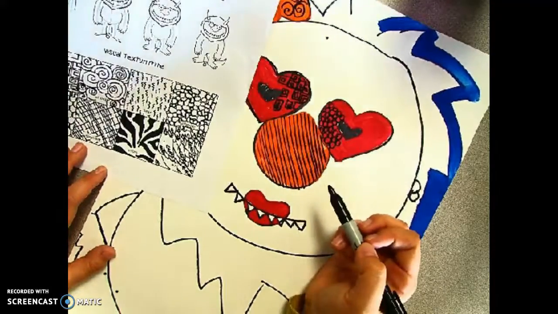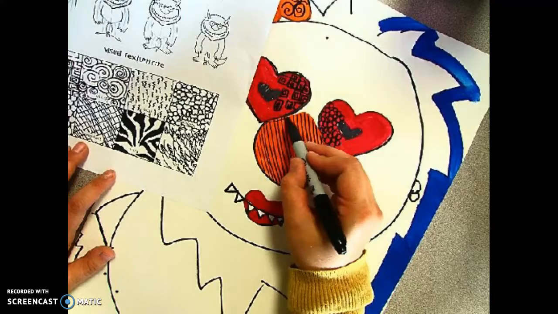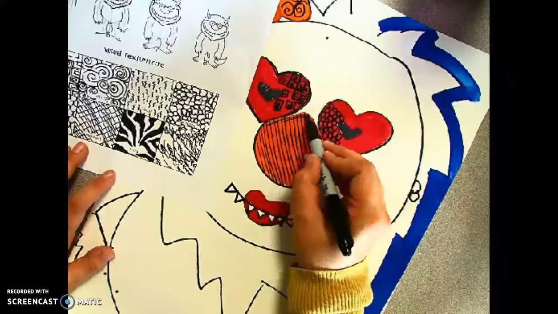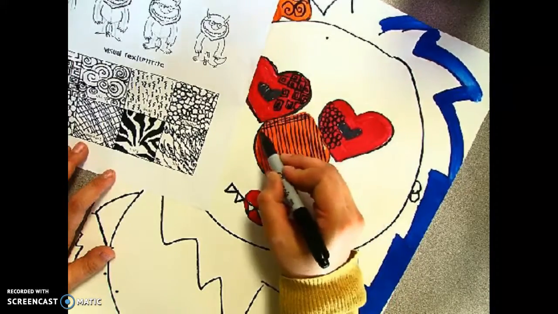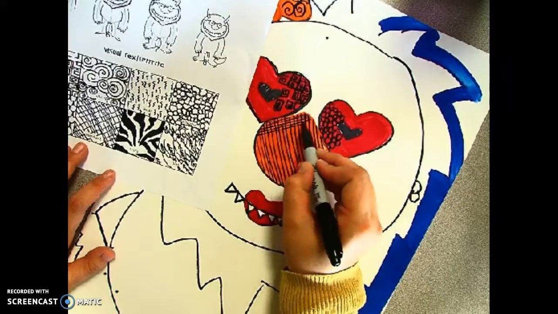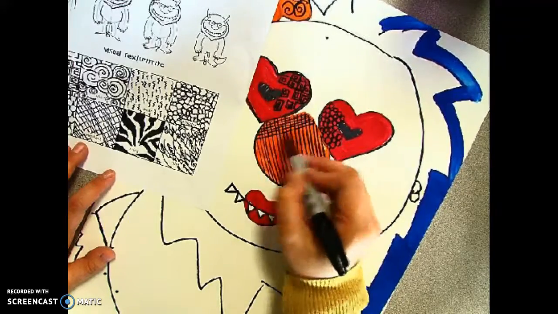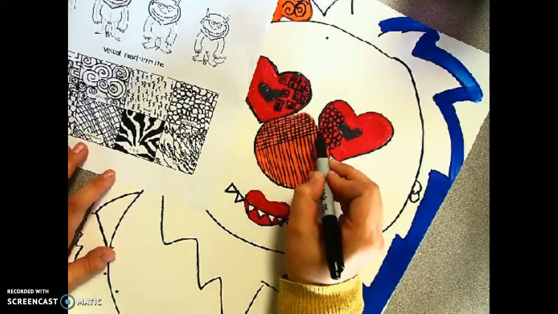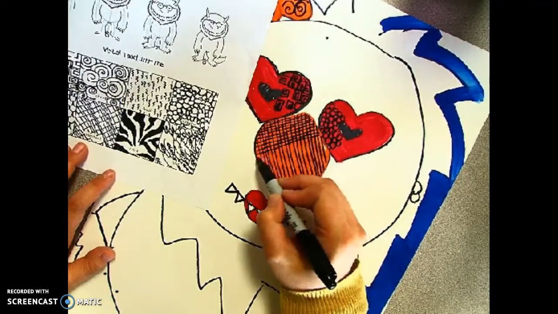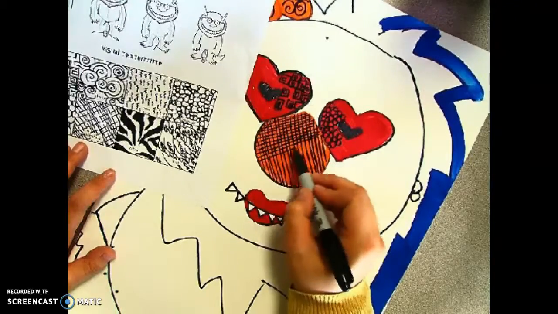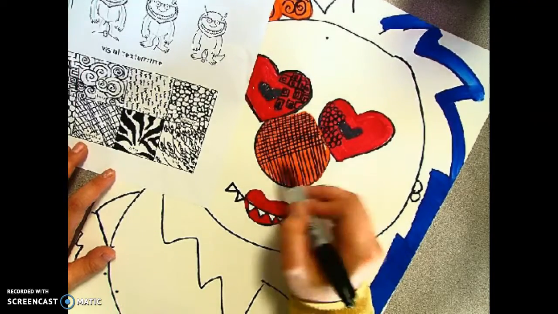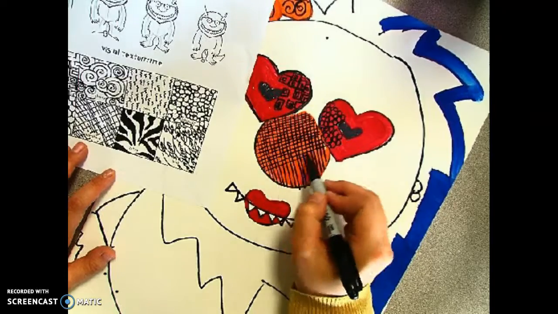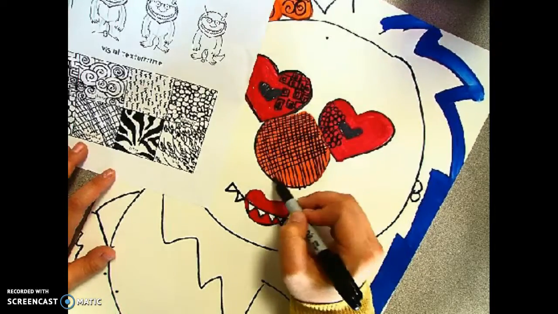So now that I have my first row of lines, I'm going to go back and I'm going to draw lines the other direction. These lines are going to crisscross in different places and make the nose of my wild thing look a little bit dry and rough, like the texture of elephant skin. Now you're going to add texture to each shape in your wild thing. So I'm just using the nose as an example, but when I'm finished with this nose, I would move on and add texture in other places on my wild thing as well.